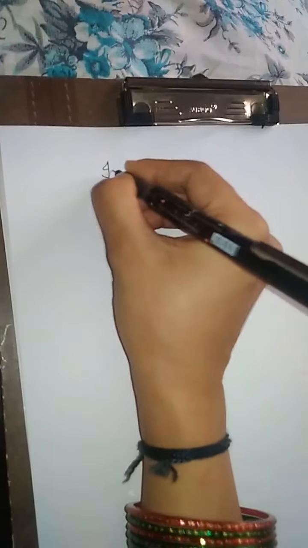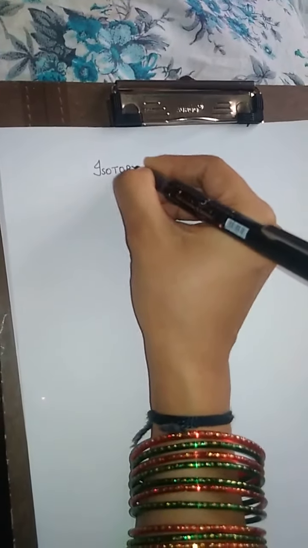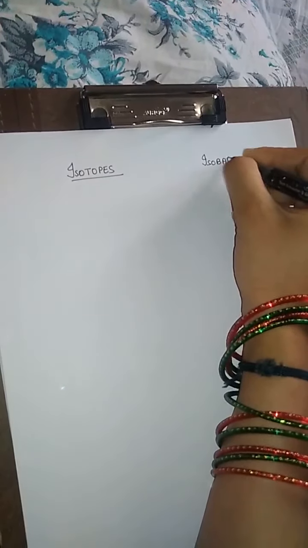Now let's move on to the difference between isotopes and isobars.